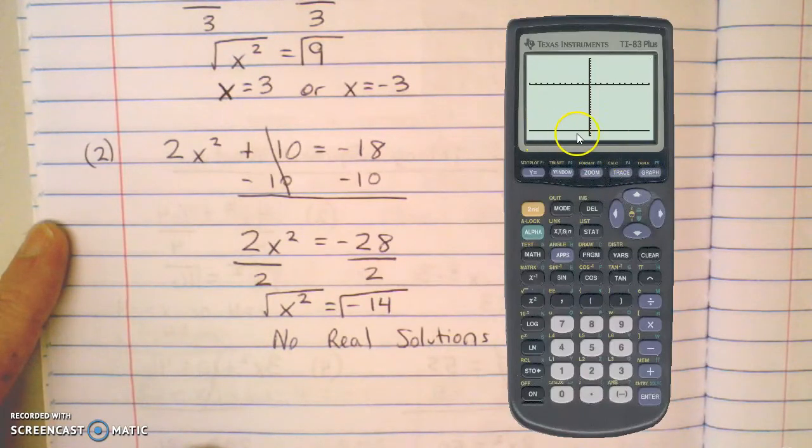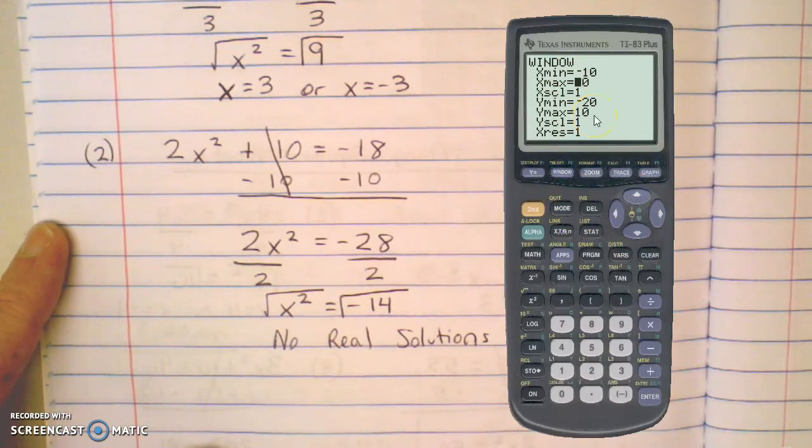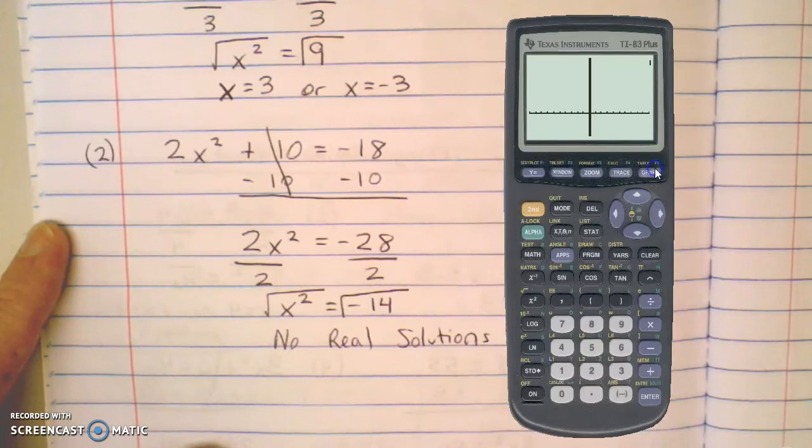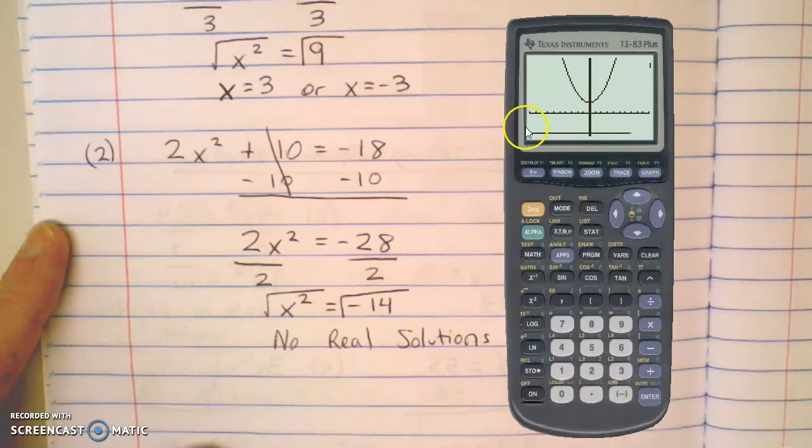So there's the negative 14, and I'm not seeing my quadratic. Let me zoom out again so I can see my quadratic. Let's make this a little bit bigger as well. We'll make this 50. All right, there's the quadratic, 2x squared plus 10, and then there's the other equation. Notice when this happens, they're not intersecting. Before, when they were intersecting, we were able to get solutions. But now, since they're not intersecting, we're not able to get solutions. And that's why there are no real solutions.